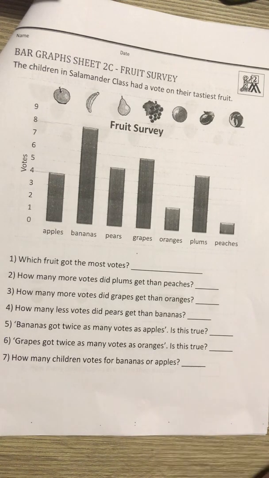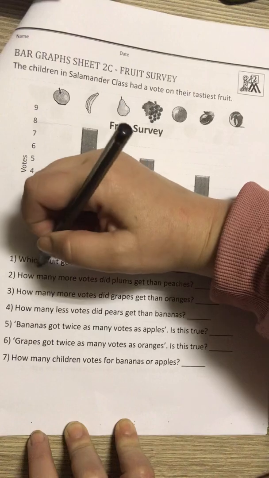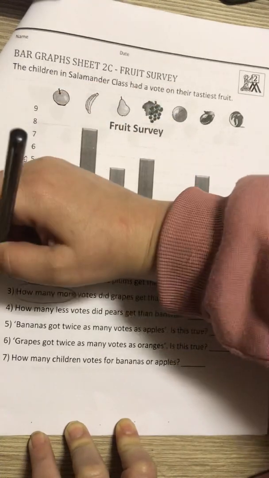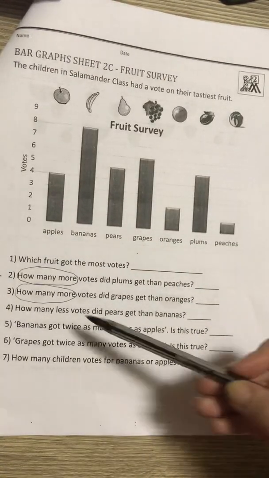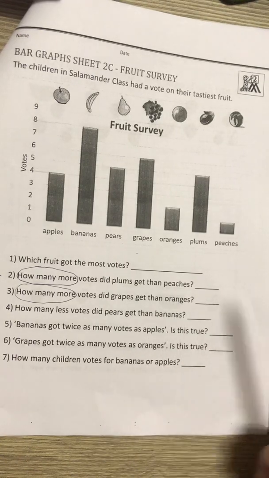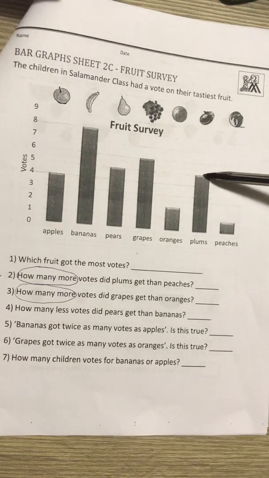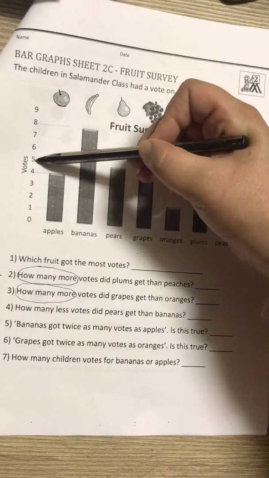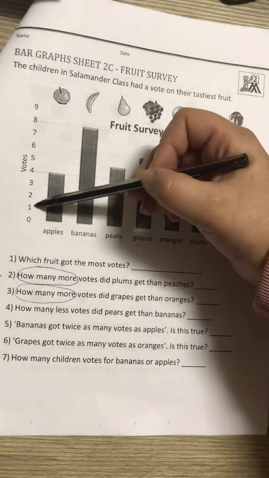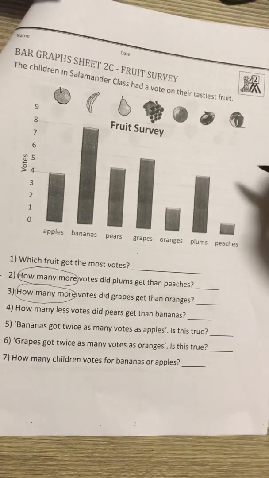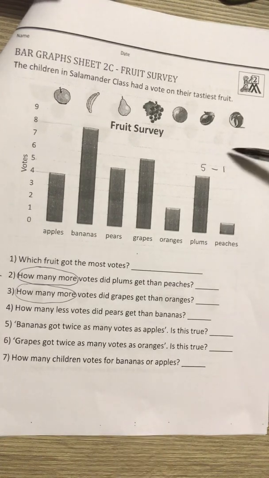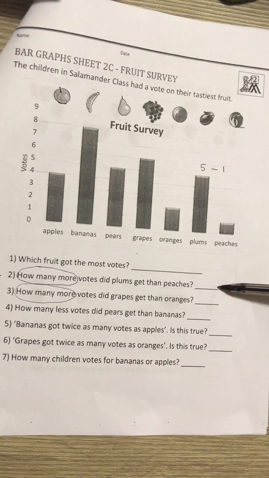Good. Number 2. How many more? There we go with the how many more. As soon as you hear that anywhere, you should know it's a minus sum. Okay? How many more votes did plums get than peaches? So now you have to say plums minus peaches. Plums reached how many? And peaches reached how many? So you need to say plums minus peaches. That is the sum you need to work out, and then write the answer here on the line at number 2.